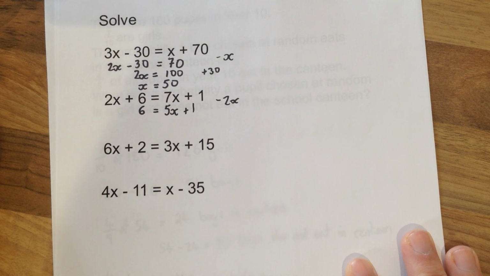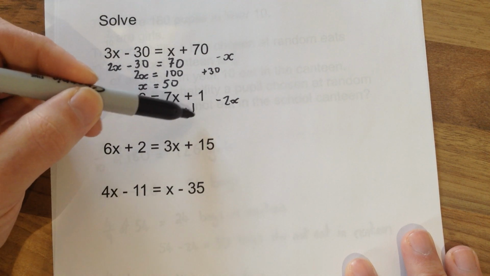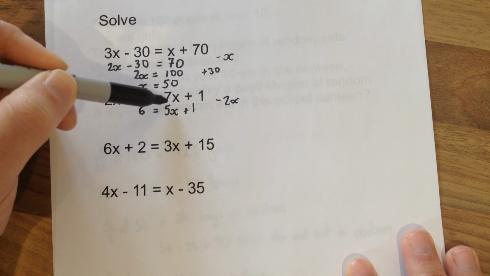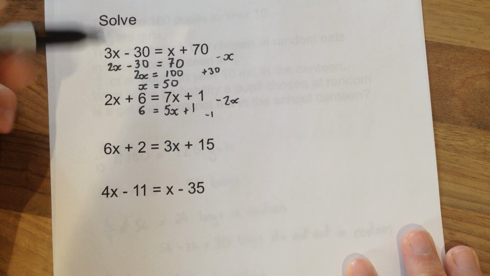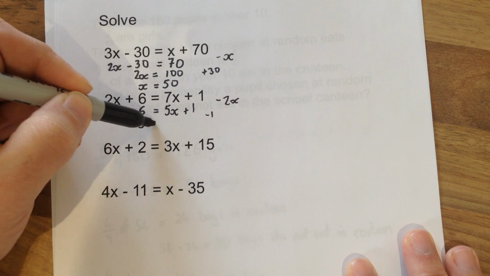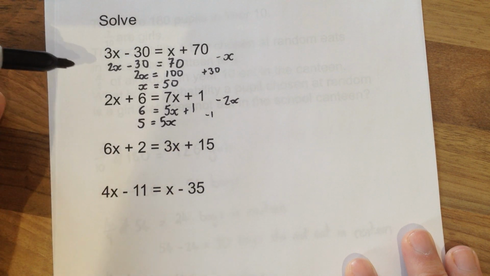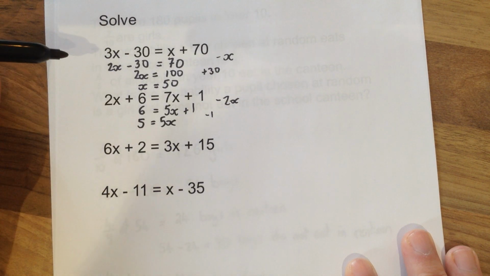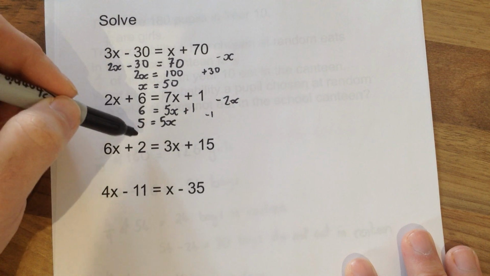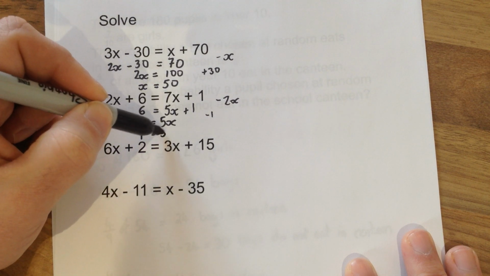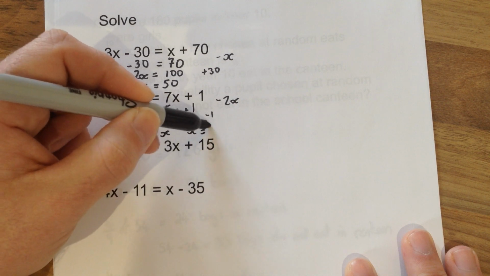In order to solve a question like that, we would have to take 1 away from both sides. So I'm trying to leave x on its own. So if I take 1 away, I get that 5 is equal to 5x. So here I'd just divide both sides by 5 to give me 1 is equal to x, or if you prefer, x equals 1.